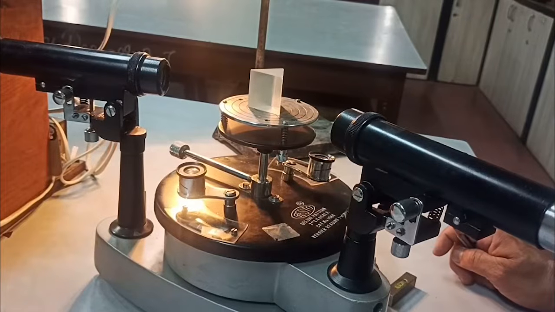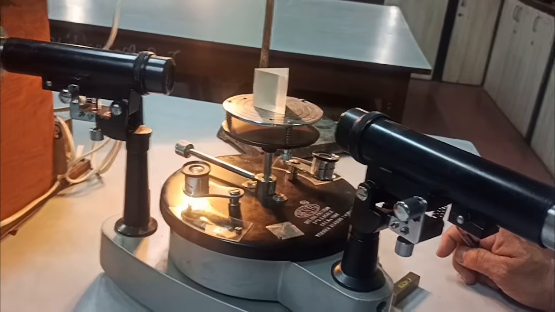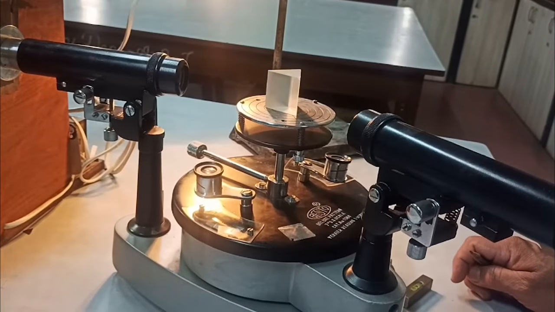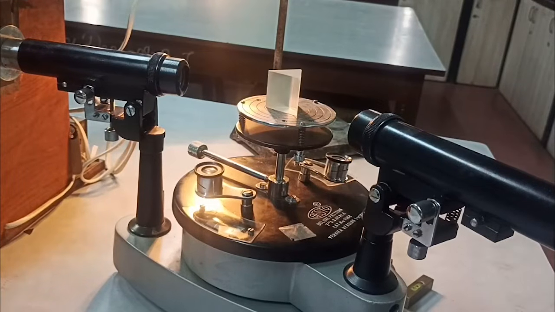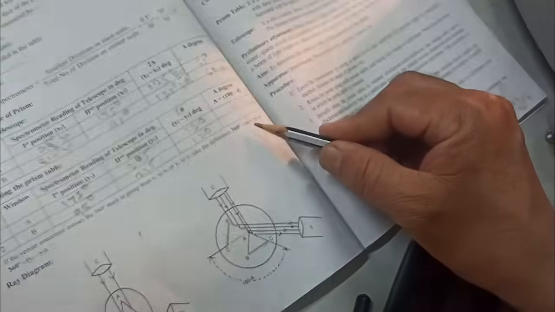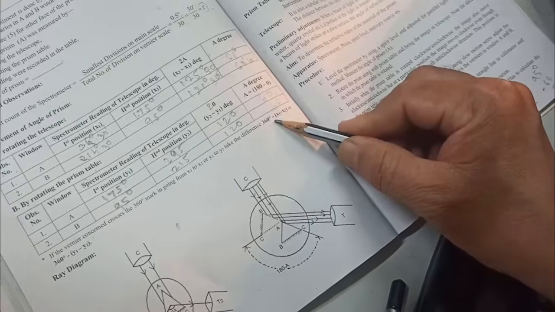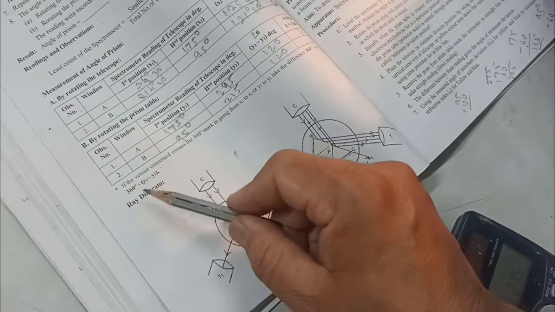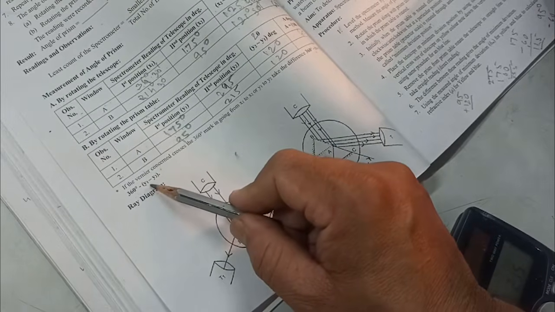Sometimes the vernier crosses the 360 mark in going from x1 to x2 or y1 to y2. At that time you use the formula 360 minus x1 plus x2, or 360 minus y1 plus y2.